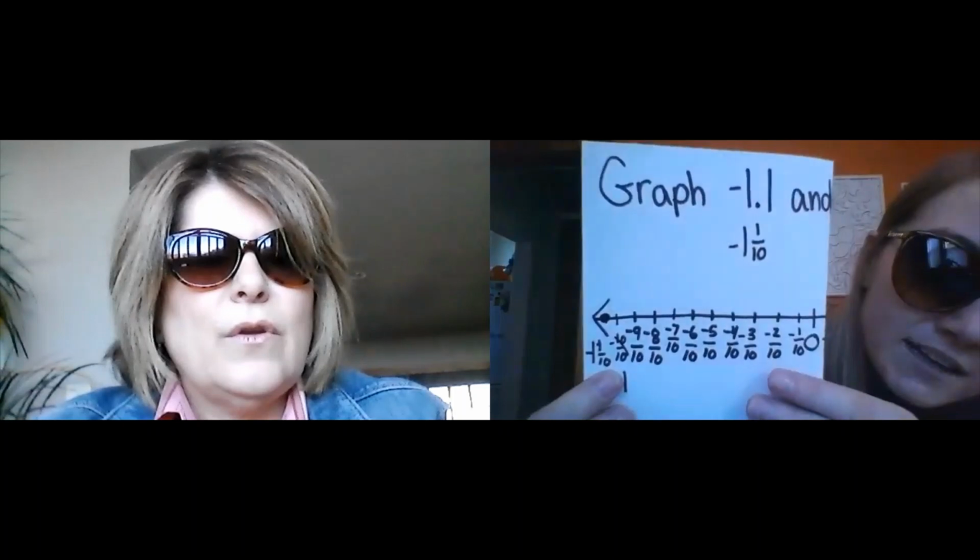You see? Okay, so my direction was to graph negative 1 1/10, which as you can see is right here on my number line. So I'm going to put my dot right there at the very end. Okay. Looks good.